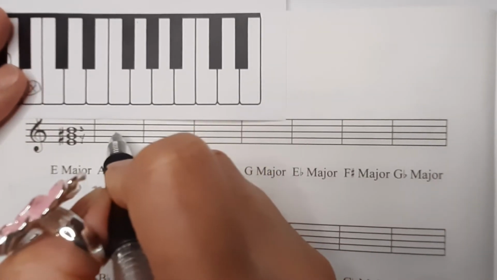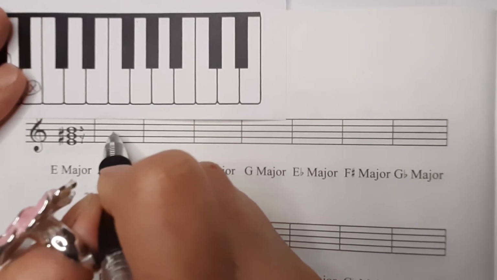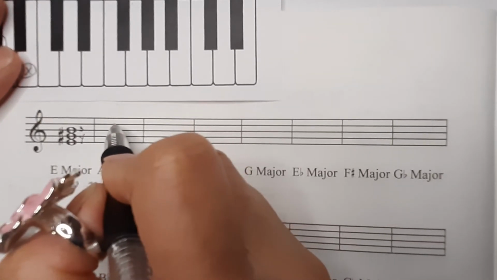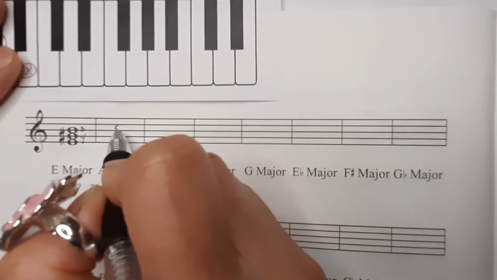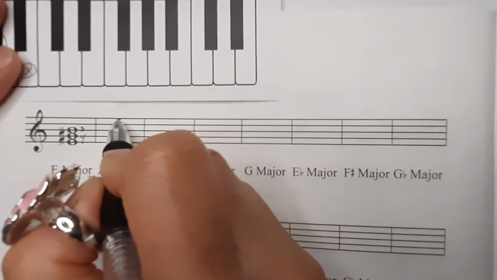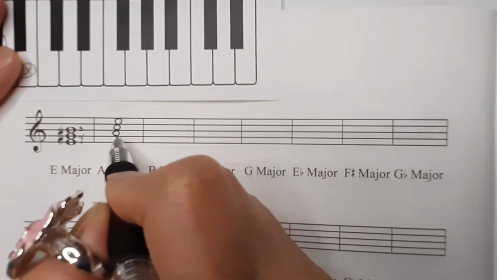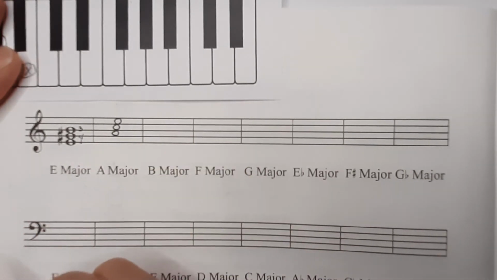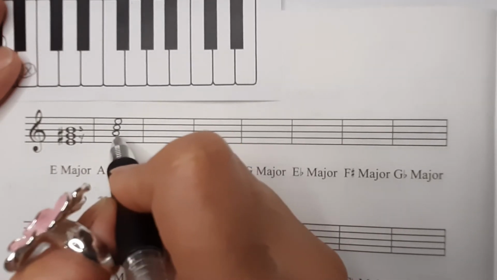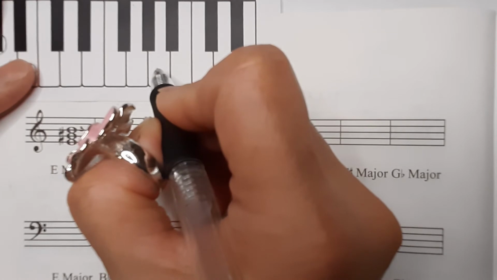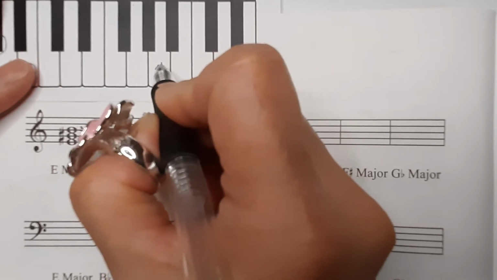Okay, here we go. You have A major. So you want to start on A first. Draw A. And those are space notes, C and E. Okay, interval of 3. Now, here's A. This is A, right?